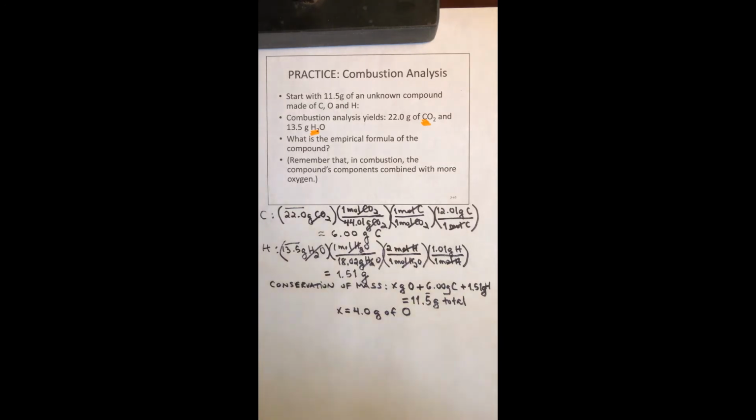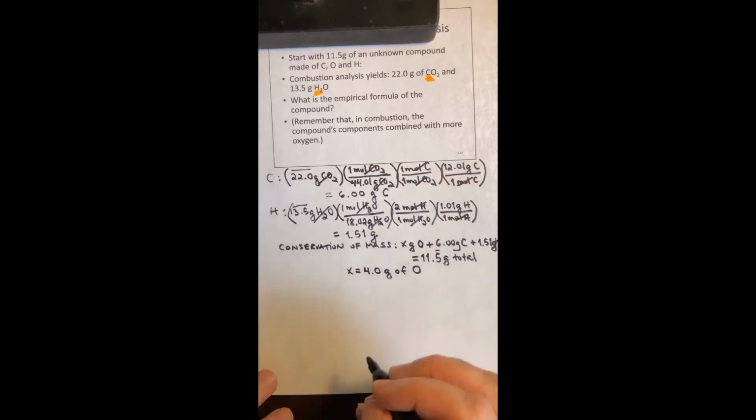So essentially now we have the composition of that sample of compound. And now it's a matter of going back to the way we did things earlier. Let me roll up the paper a little bit here so we can see the bottom of this page a little better. And now we're going to calculate our composition and therefore our empirical formula.